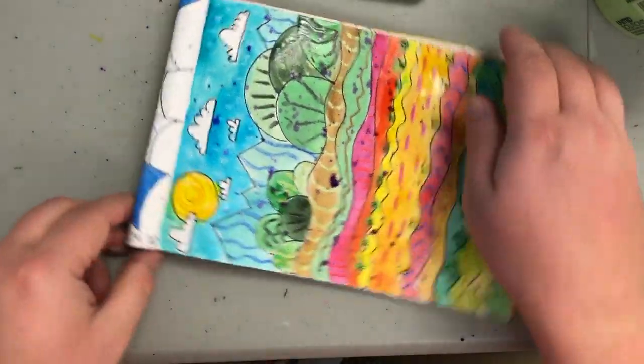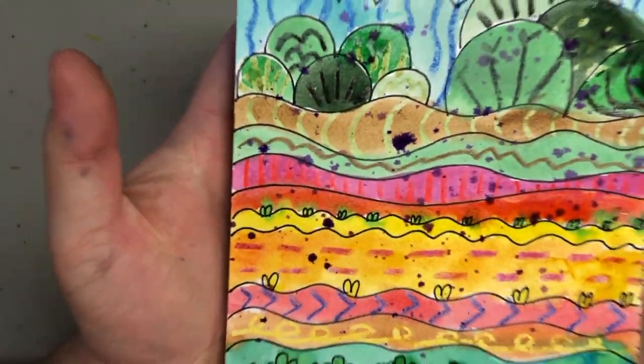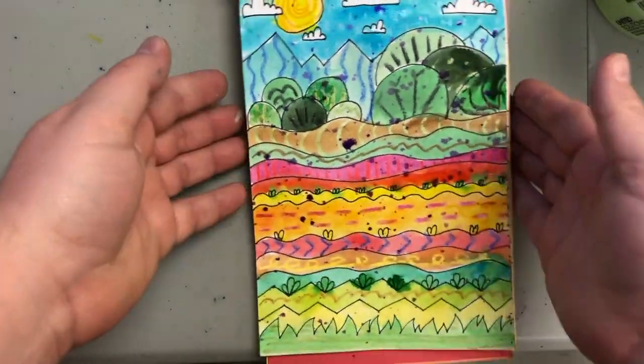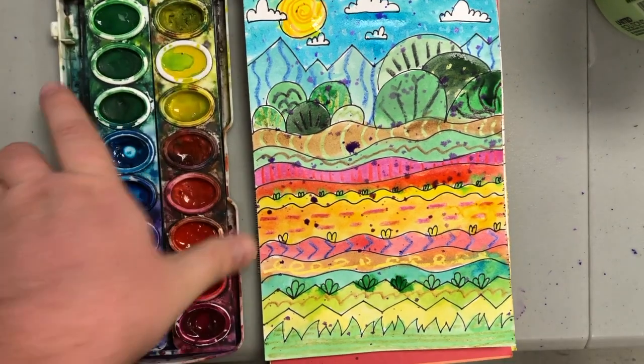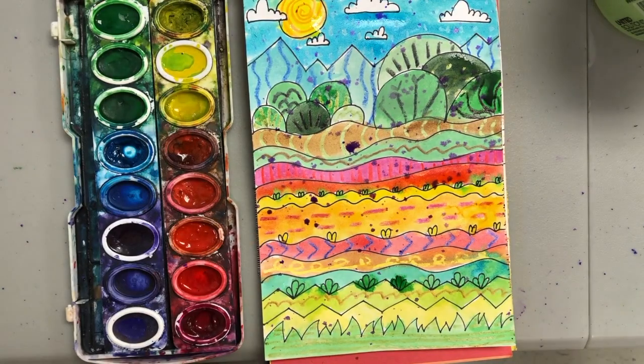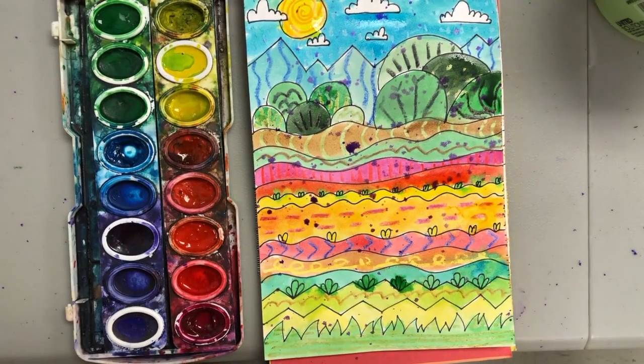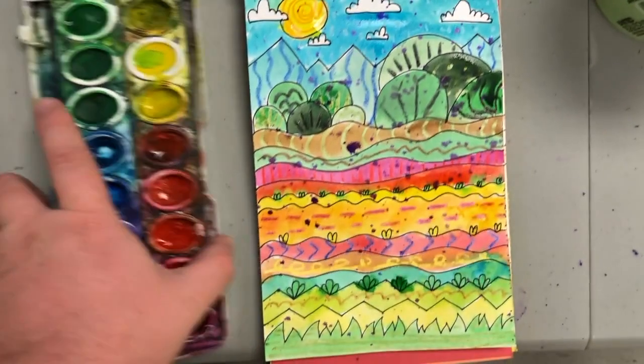All right, boys and girls, there's my landscape all finished. You can see that the crayon did its job and resisted that watercolor. You probably saw me mixing some new colors, but remember to clean your palette and your water. Clean up after yourself.